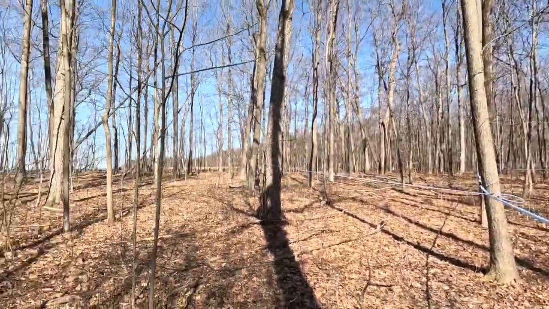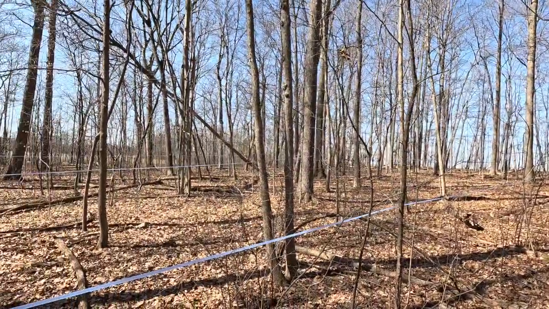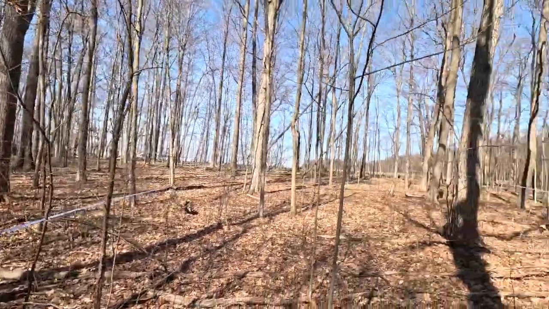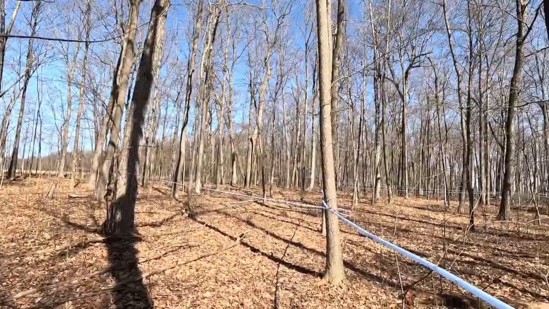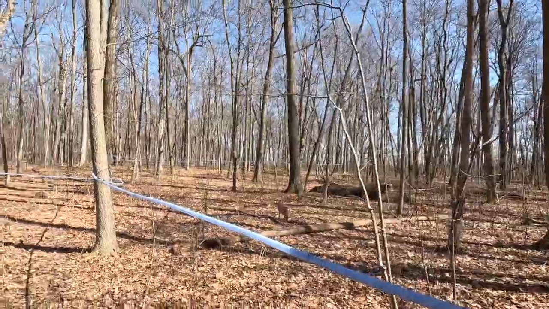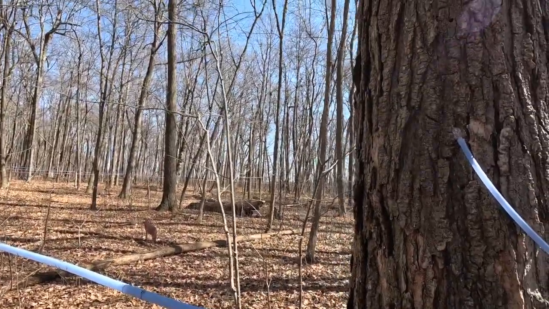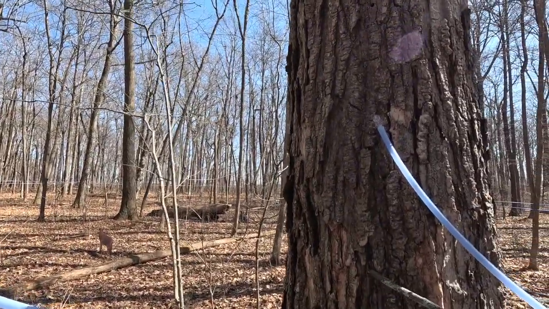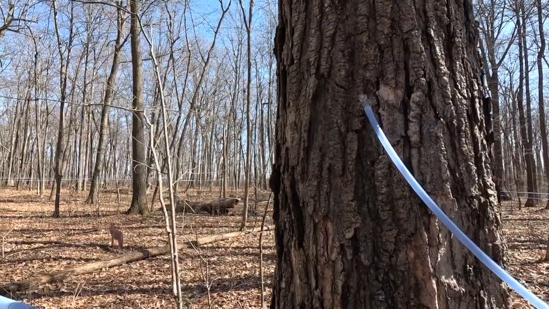We look around, about 79 trees on laterals, and they flow into a main line. And so we're going to focus in on a couple of those today. We're going to start by how we identify sugar maple trees. So we have true sugar maples here, or rock maples as they call them.